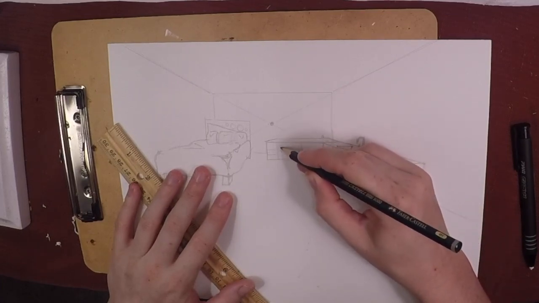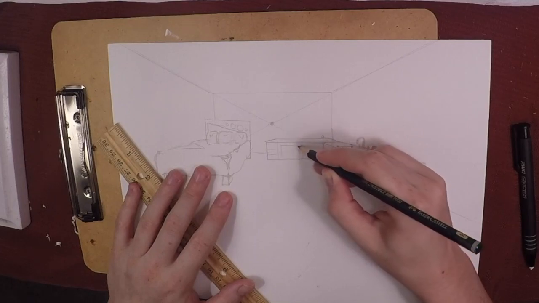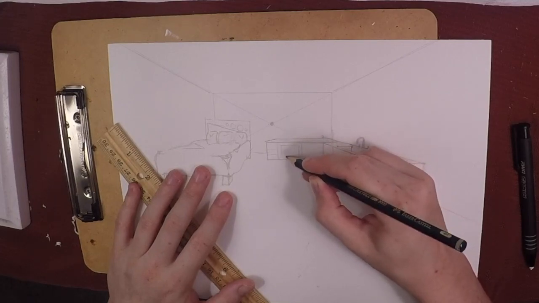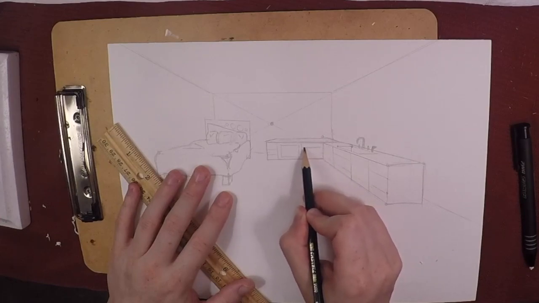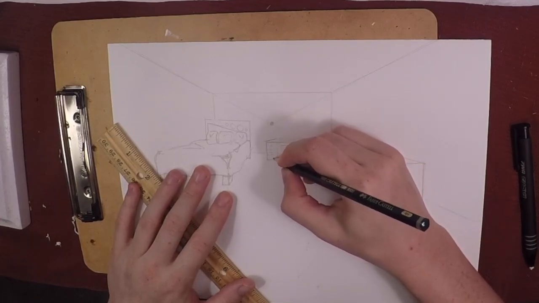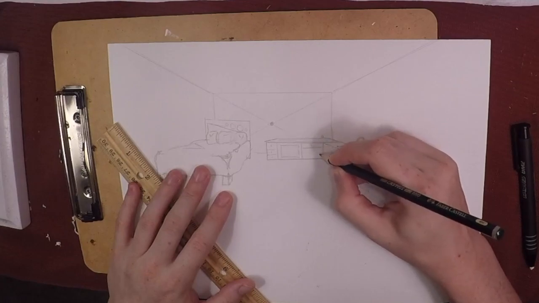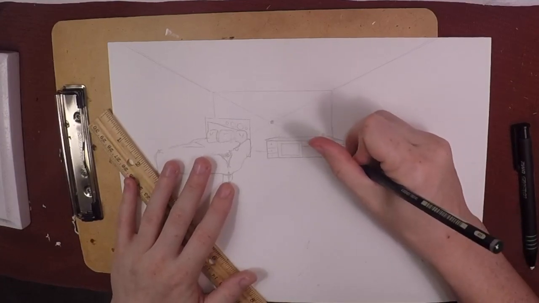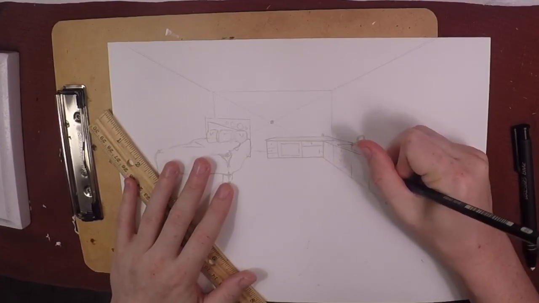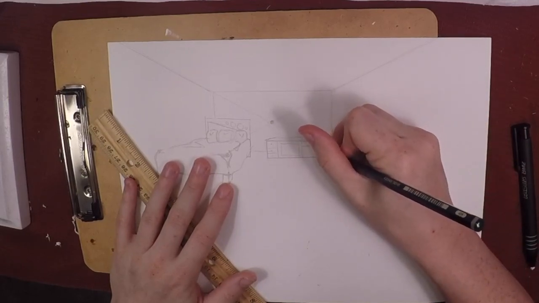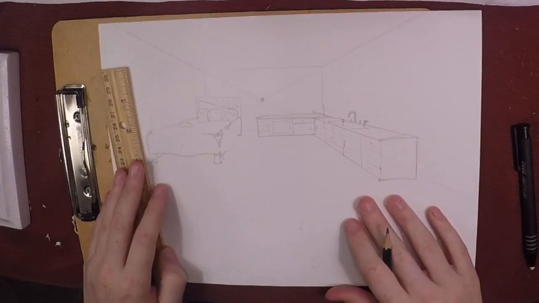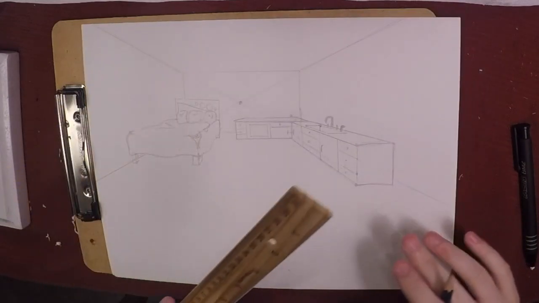If you want a big door, go for it. Maybe some little knobs, and handles. All right, so there's your kitchen.